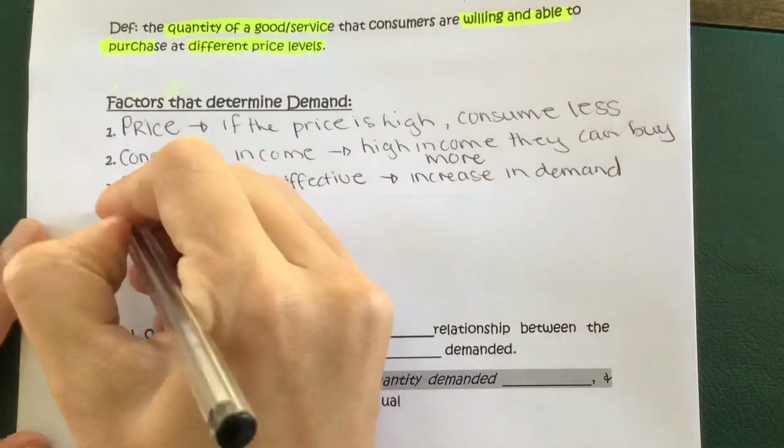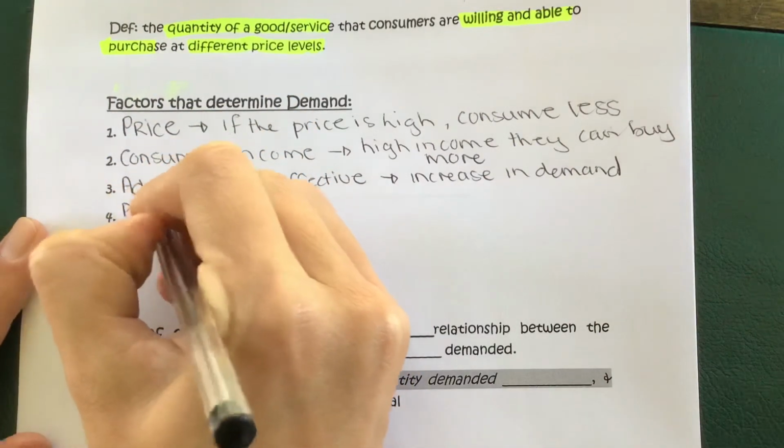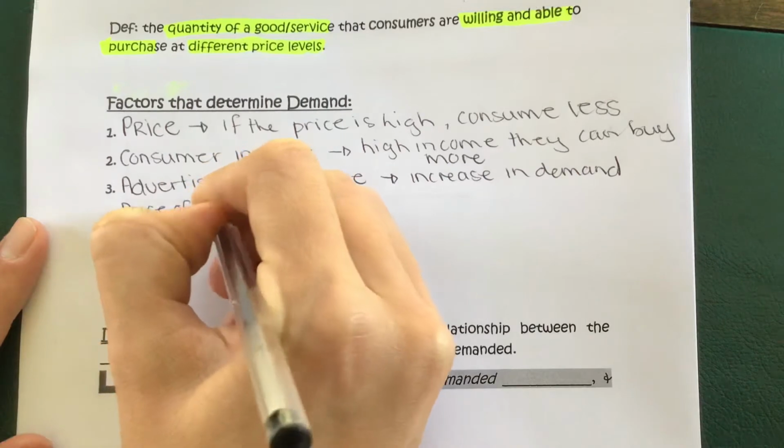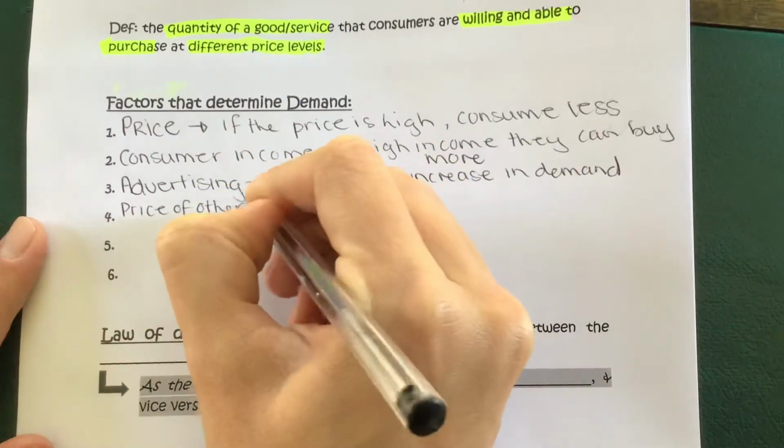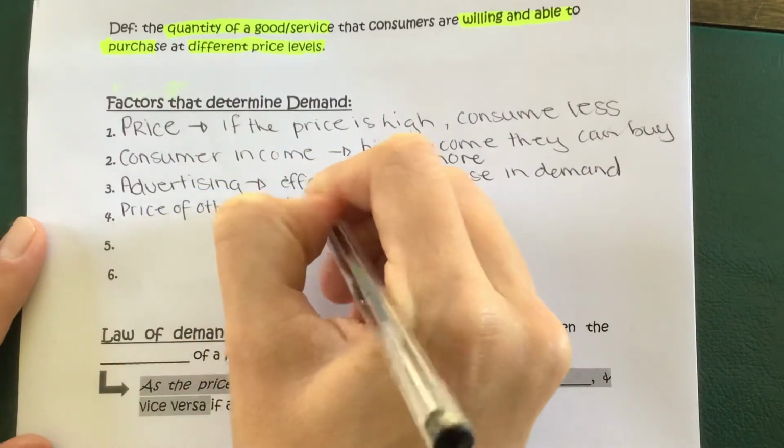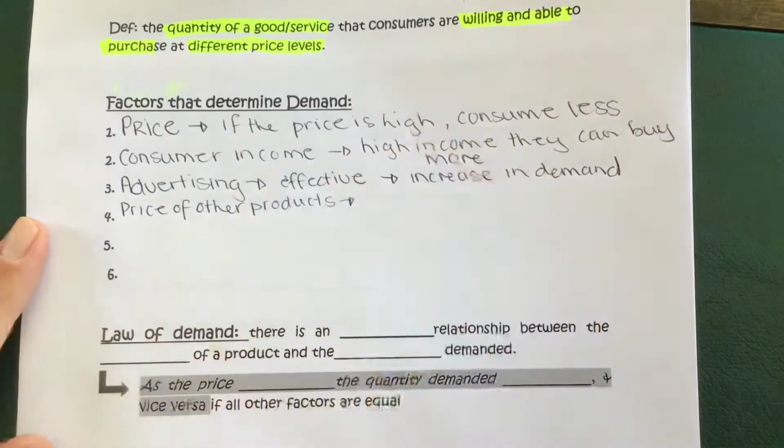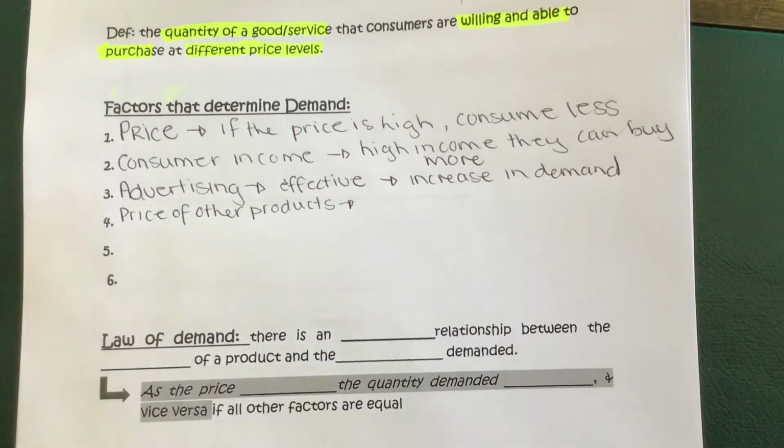Then the next thing that affects demand is the price of other products. That's a big thing. For example, let's say I'm at the shop and I'm looking at Butro and I'm looking at Flora or margarine. The price of those products is very different and that will affect the one which I'm going to purchase.